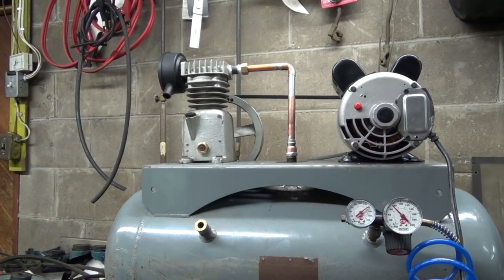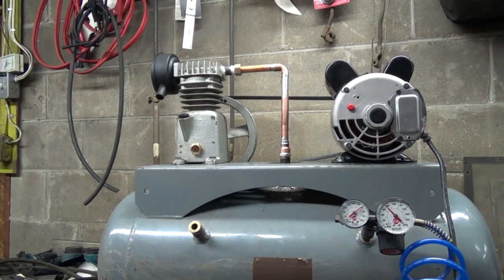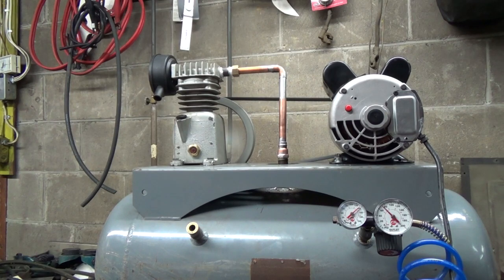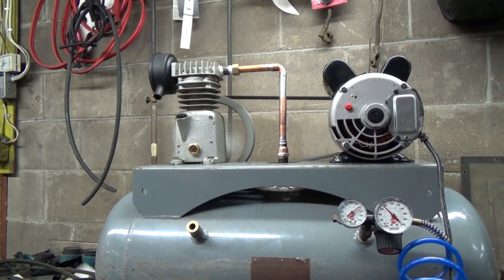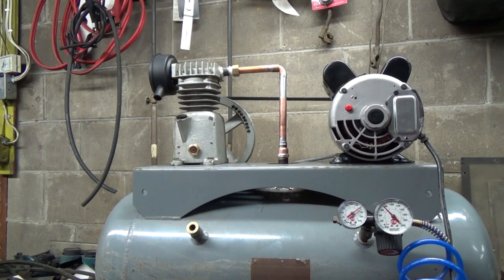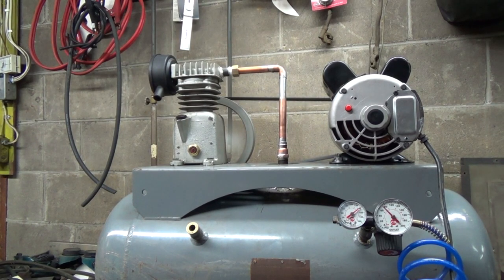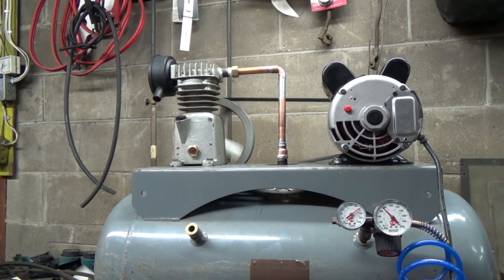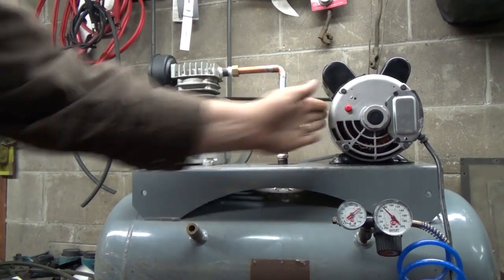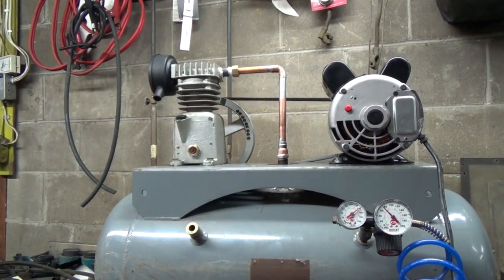Alright, so now the big test is it's going to restart itself with its under pressure load. So here we go. Ready, here we go. Nice.